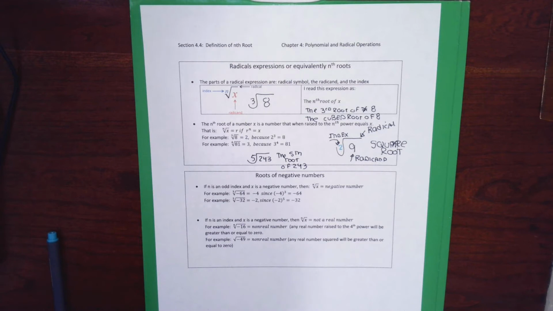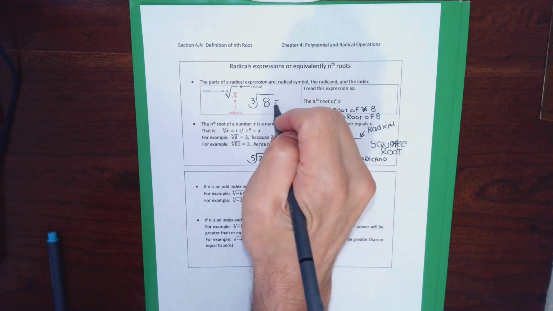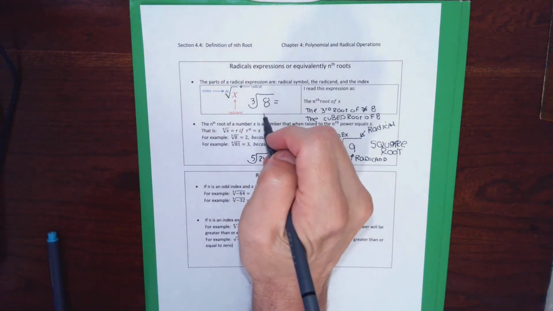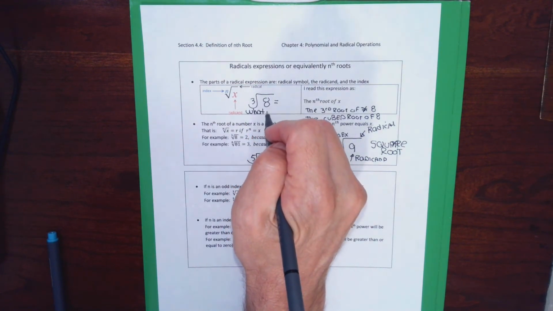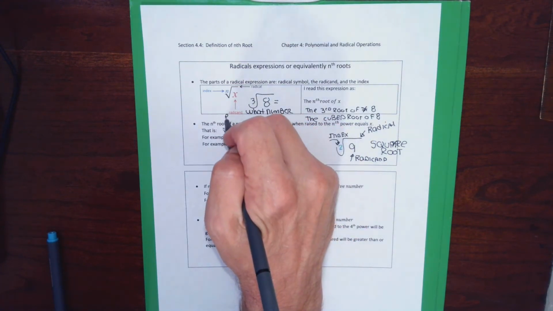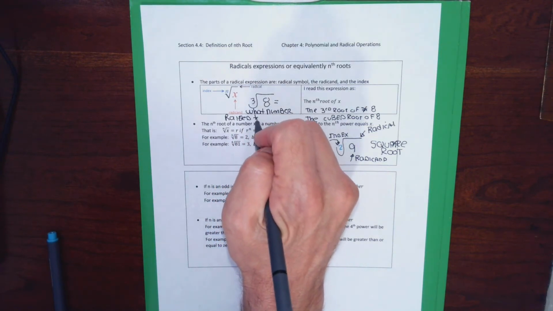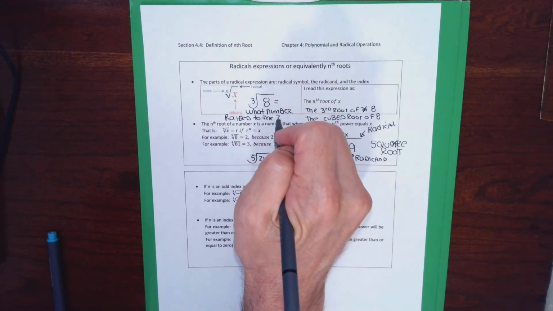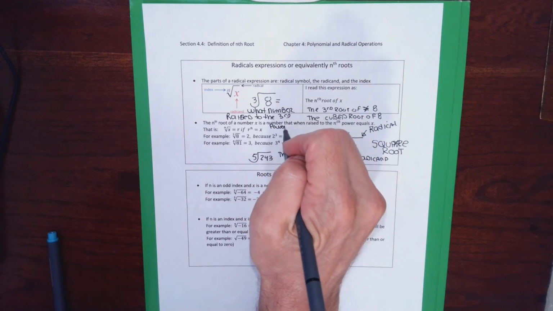Any root problem is asking the question, what number raised to the index power equals the radicand? So the cube root of 8, whatever this equals, it has to be the answer to the question, what number raised to the third power equals 8.